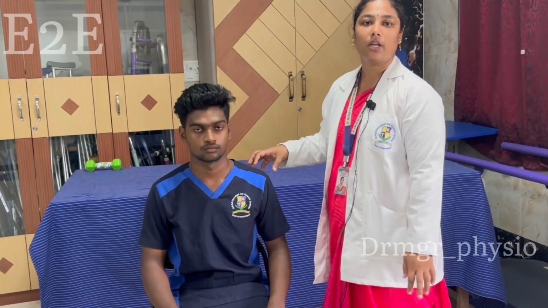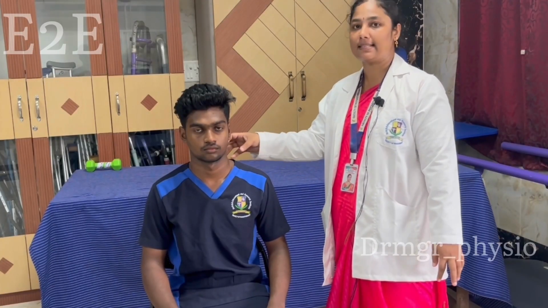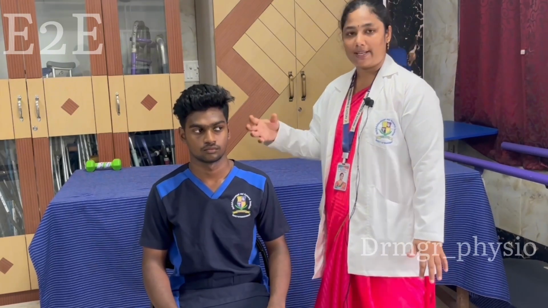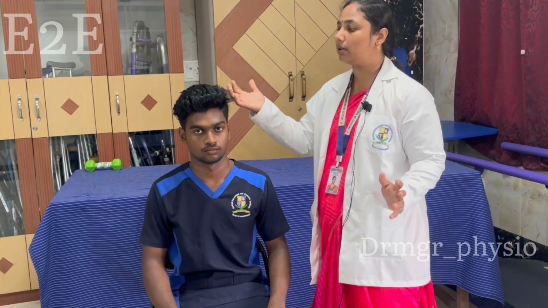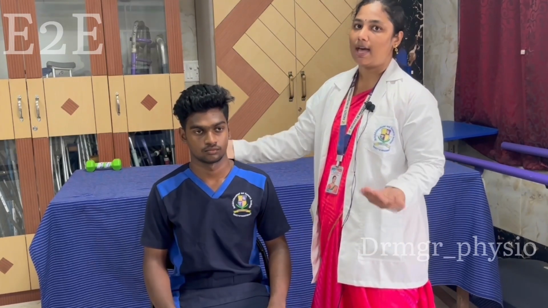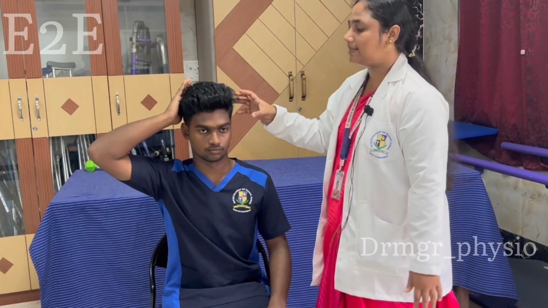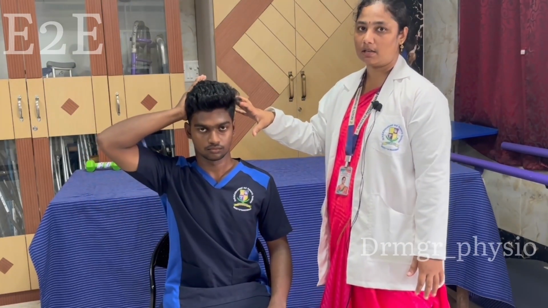So now we are going to do the cervical, that is neck strengthening exercises. For that I am using isometric techniques. Okay, so now what he is going to do is resistance in all four directions, that is on his right he is going to give a resistance for the lateral flexion, and for the left he is going to do the lateral flexion resistance. Okay, and the same thing, head should be in the neutral state.